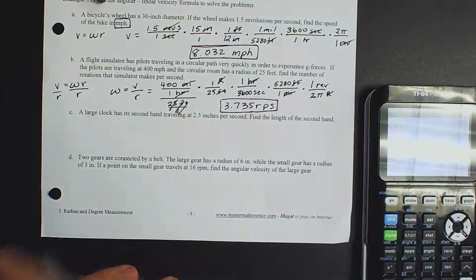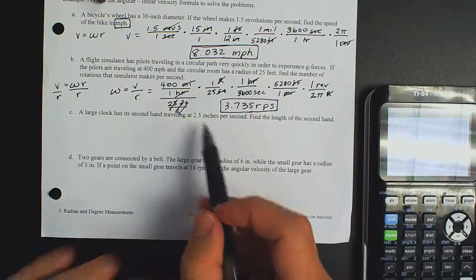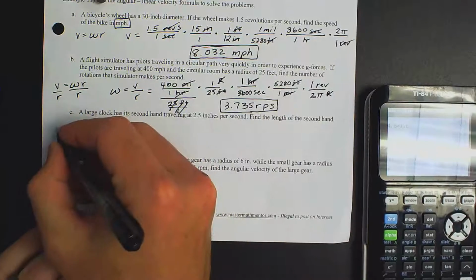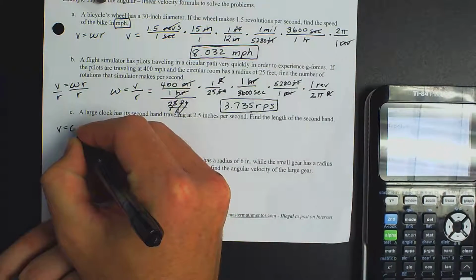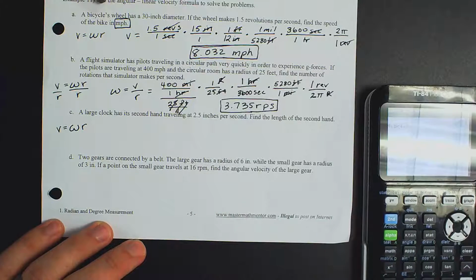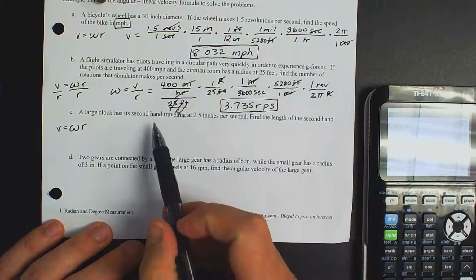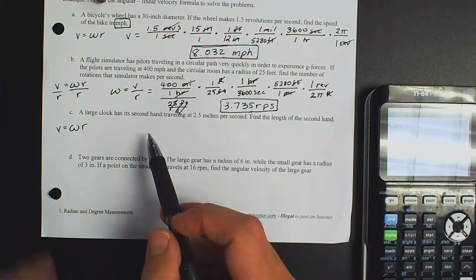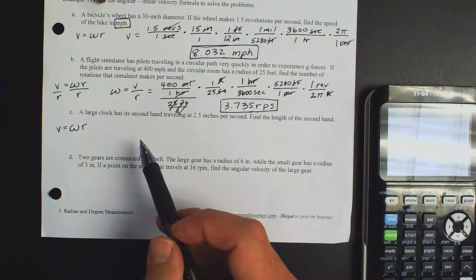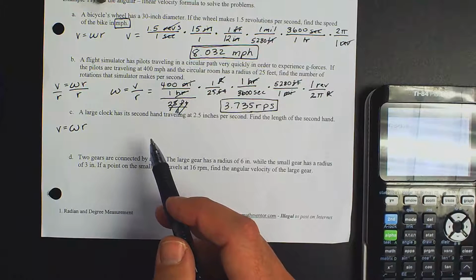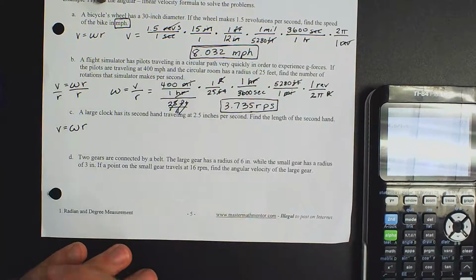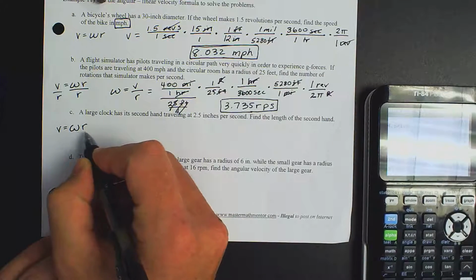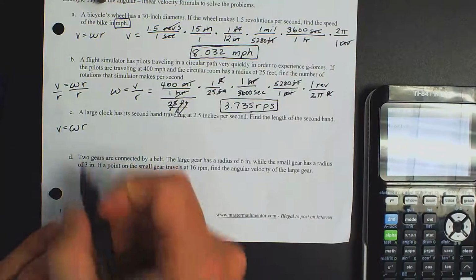Okay. Next thing is C. A large clock has a second hand traveling at 2.5 inches per second. Find the length of the second hand. So if we have our formula, V is equal to omega R, and we find the length of the second hand, we all know a second hand on a clock rotates, right? It's not talking about first, second, third. It's talking about the second hand, as in 1 second, 2 seconds, 3 seconds. So the second hand travels around, and it's wanting to find the length of that. So that's going to be our radius.